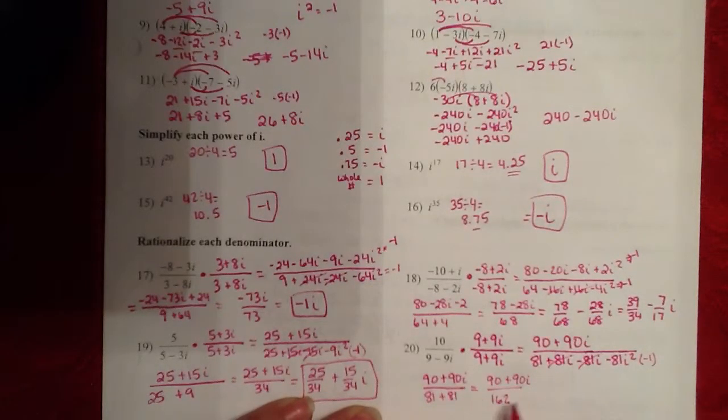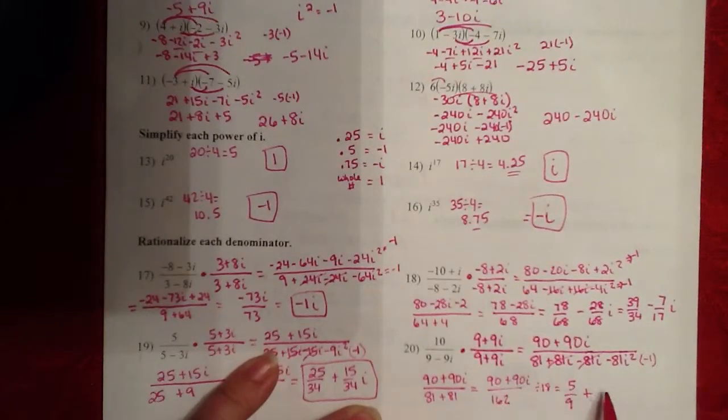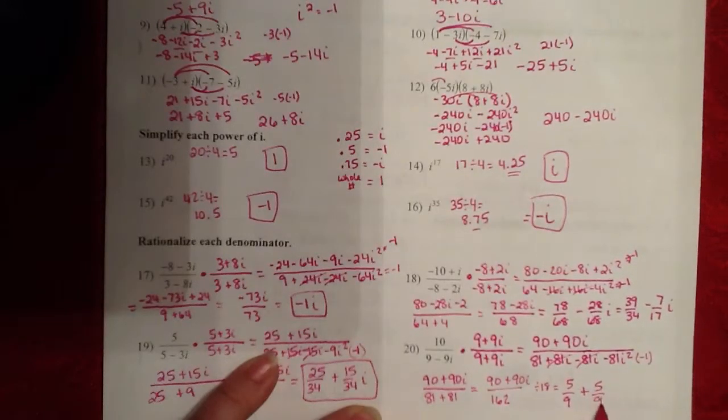And we can divide all of those by 18. And when we divide those all by 18, we're going to get 5/9. Oh, and we're going to split it because this is a real part and this is an imaginary part. 5/9 plus 5/9i.